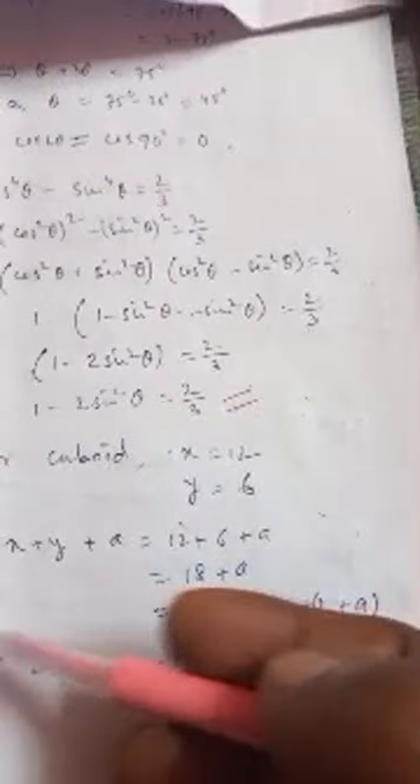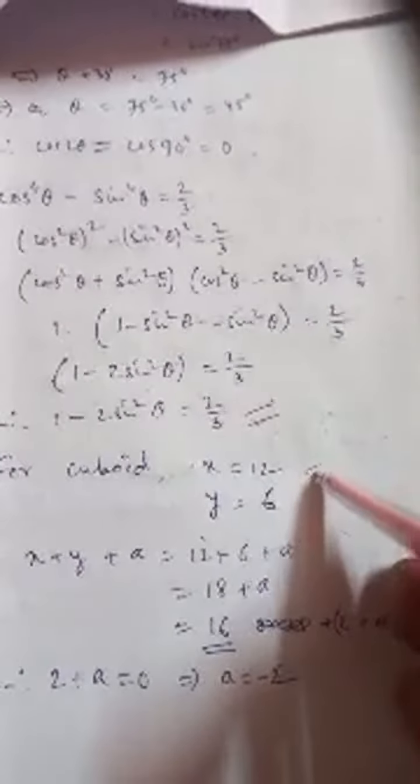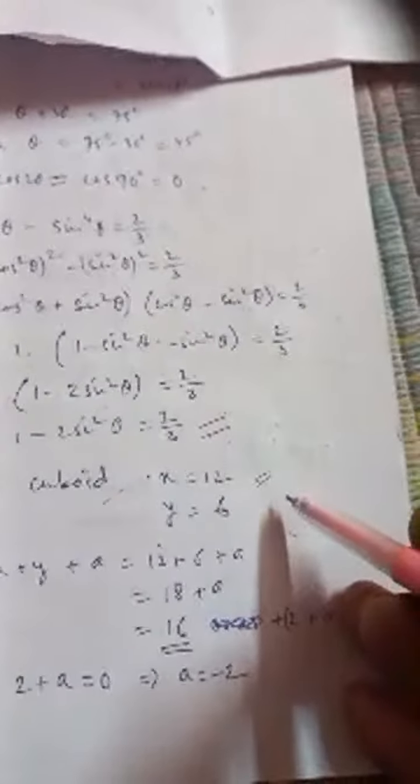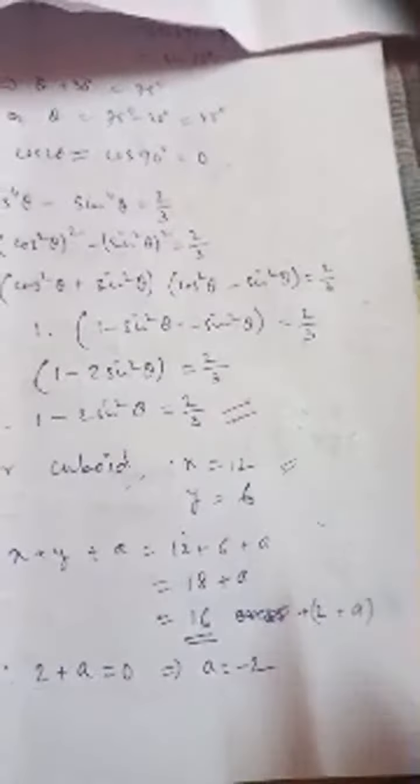edges are 12. So x must be 12. Parallelepiped or cuboid, x must be 12, and the total surfaces of the parallelepiped or cuboid is 6. So here you can find this value x plus y plus a. So 12 plus 6 plus a, we have 18 plus a.